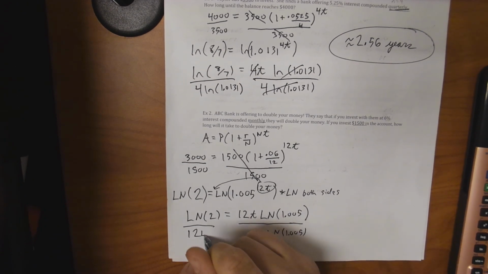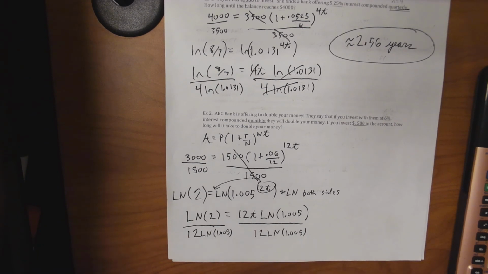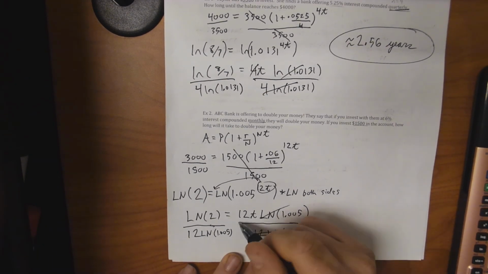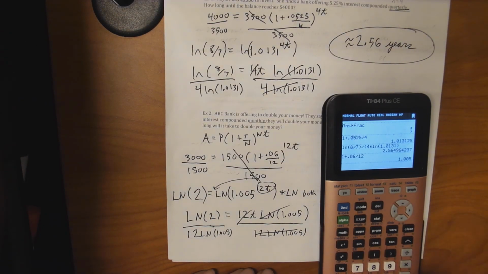What you do to one side, you have to do the other. And those will cancel there, so now t is by itself. So all we got to do is punch it in the calculator. So we got natural log of 2 divided by the quantity, 12 times natural log of 1.005.